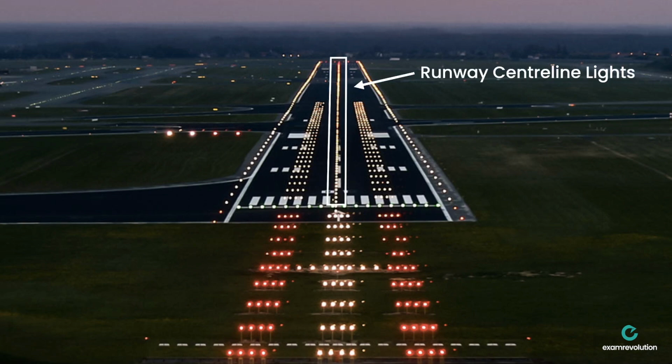So there you can see, you're going to struggle a little bit on this picture to see how they change in color, but you can definitely see the centerline lights in the beginning are white, and then towards the end, if you look carefully, you can see that they start to alternate white and red, and then right towards the end there's a small piece that's only red. That's the last 300 meters of the runway where the centerline lights are only red.